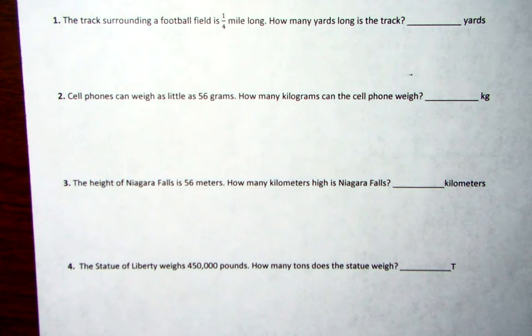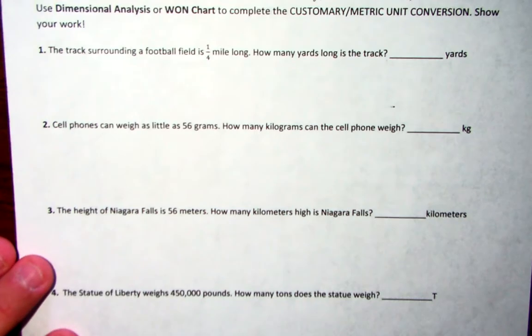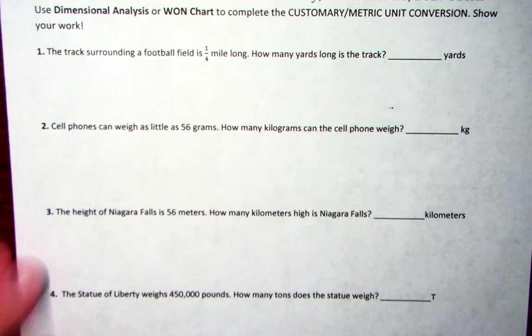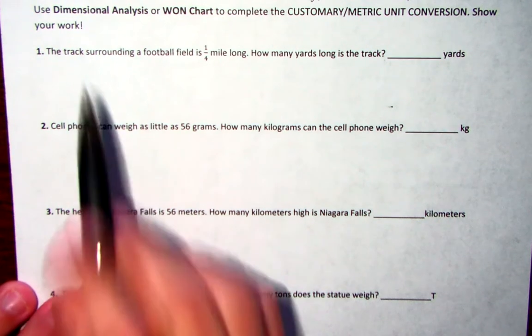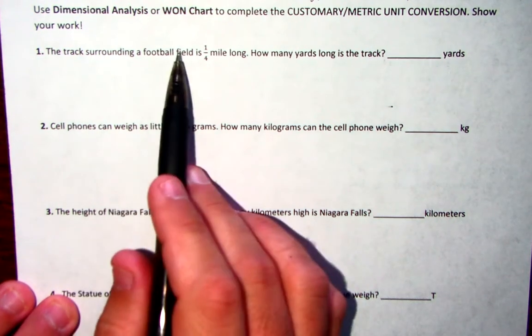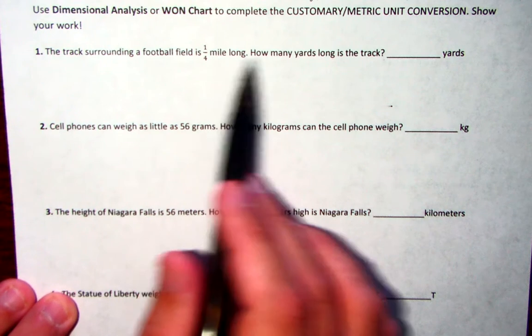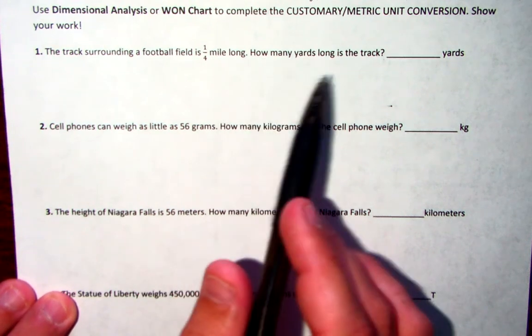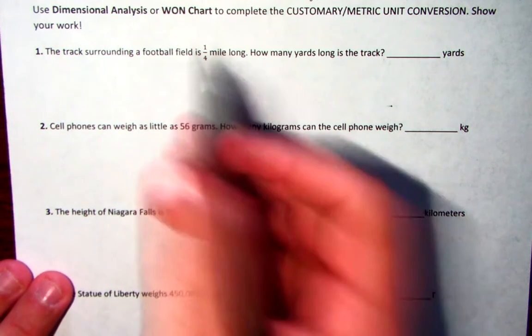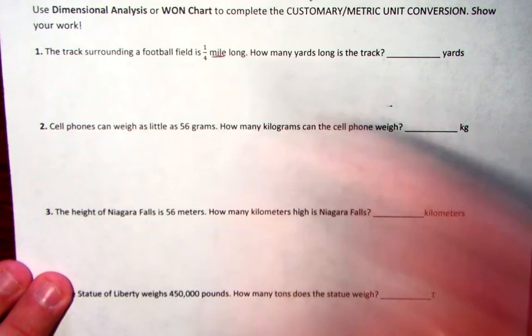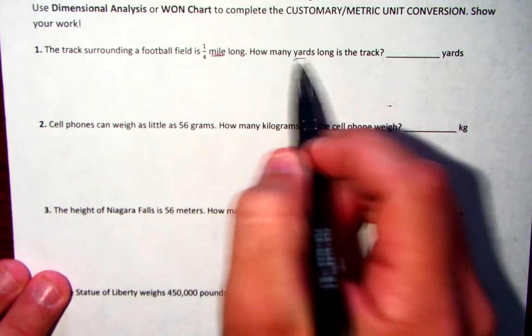There's my screen. Alright. So, we're going to look at last night's homework, which is PreAP homework 4.4a. And this is the unit on customary and metric unit conversions. So let's look at number 1. The track surrounding a football field is 1/4 miles long. How many yards long is the track? So we are comparing miles and yards.